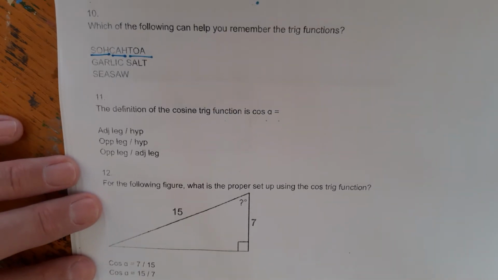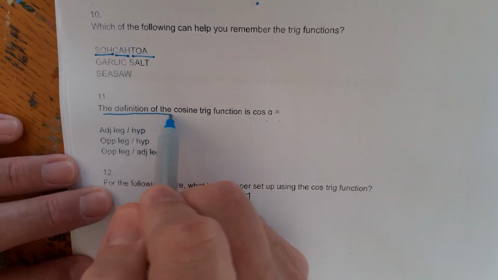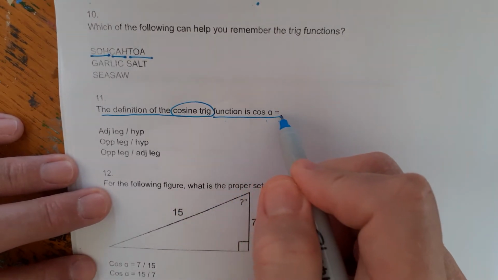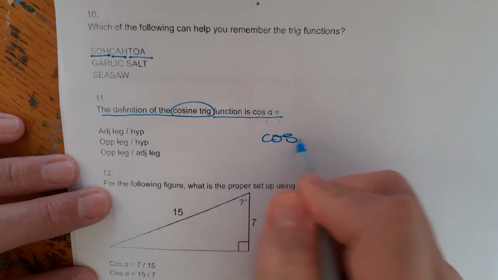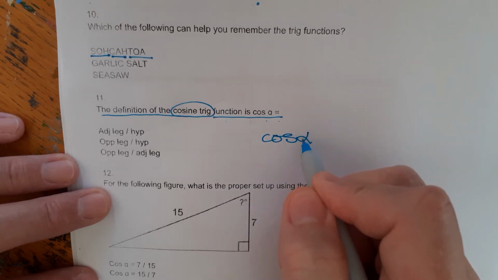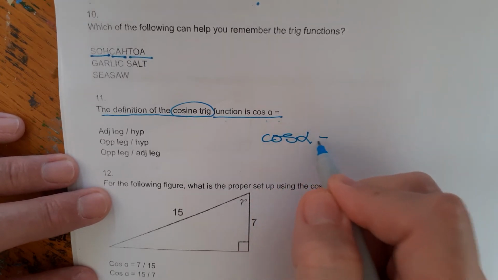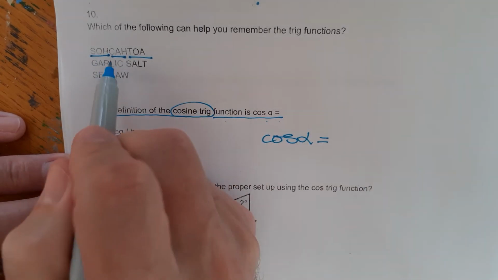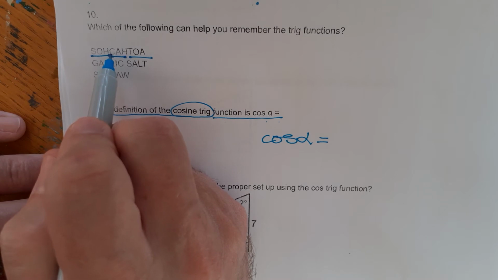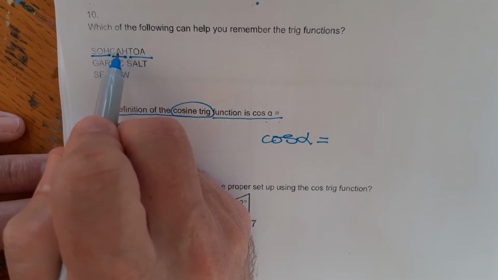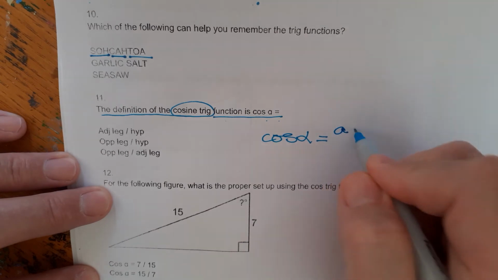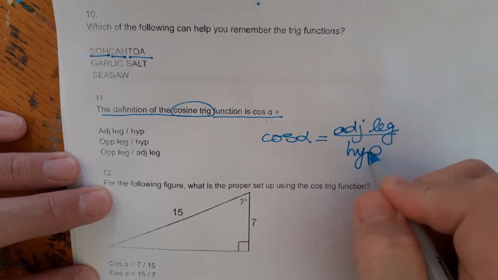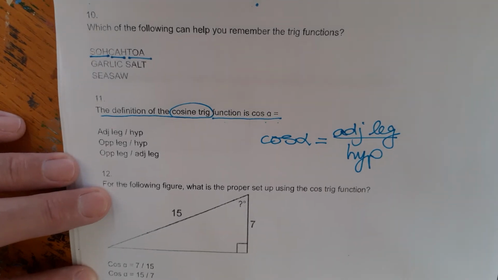Let's take cosine here. The definition of the cosine trig function: cosine alpha equals, and I'm going to use alpha as a variable. We don't know what that angle is, but it represents an angle. There's an equal sign in the statement, and this is a definition, folks. See it up here? CAH, cosine equals adjacent leg over hypotenuse. It's written like this. Adj leg over hyp. That is a definition.